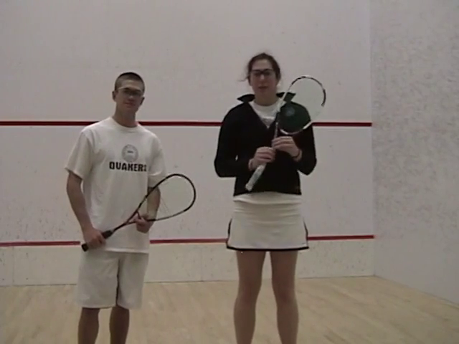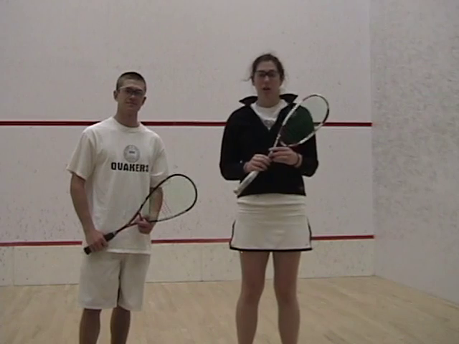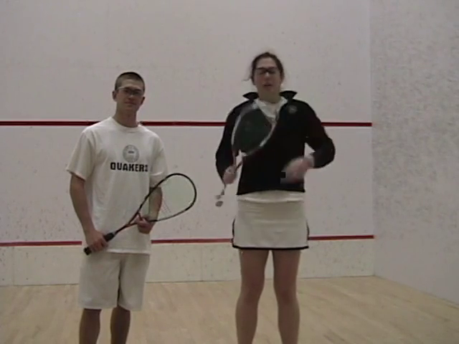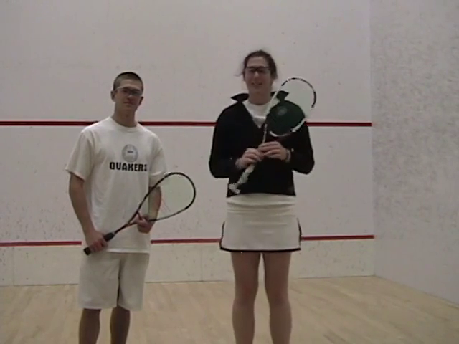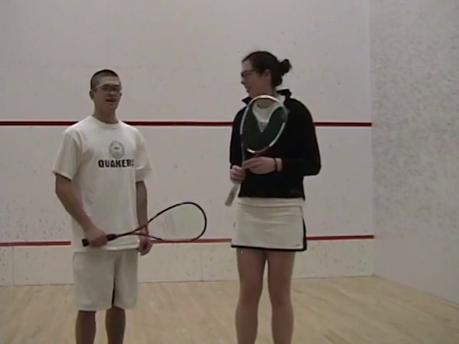And our most important piece of equipment is the racket. There are many different styles of rackets that range in weight.